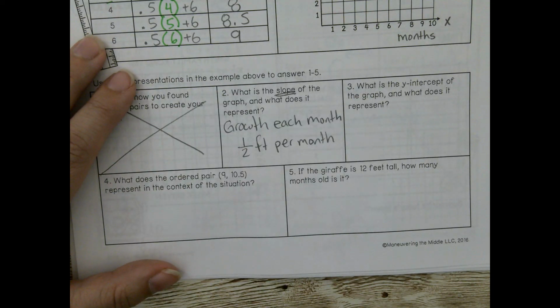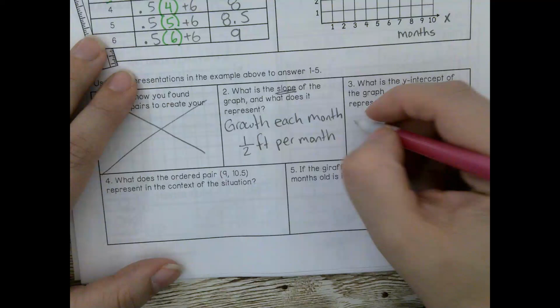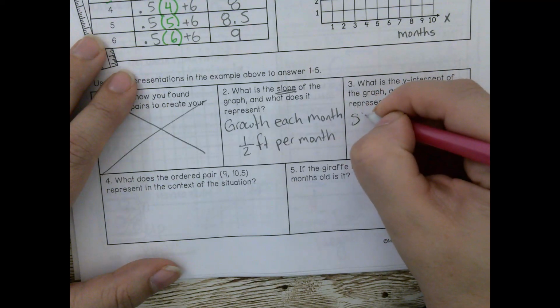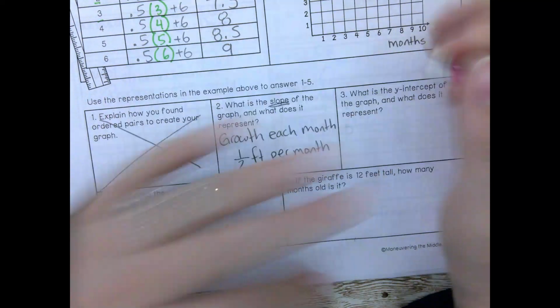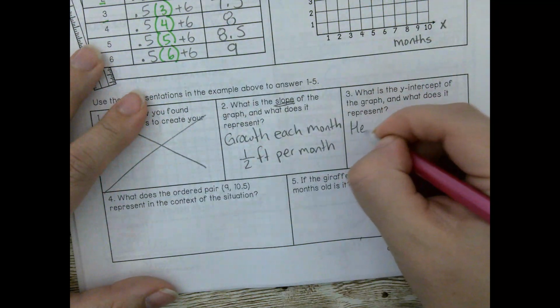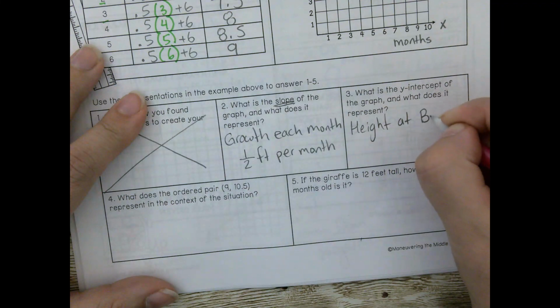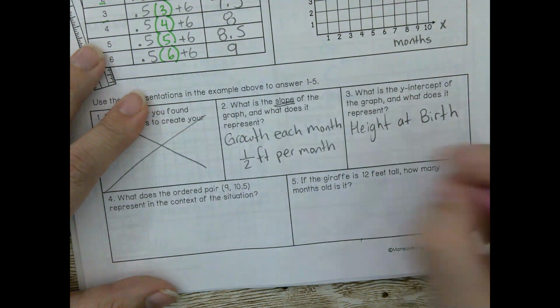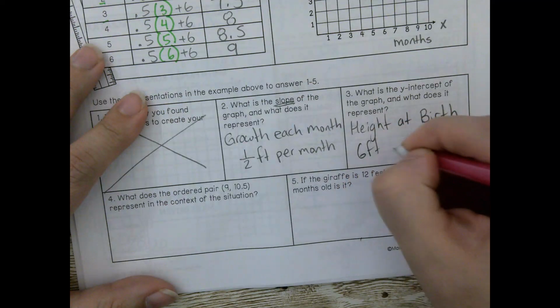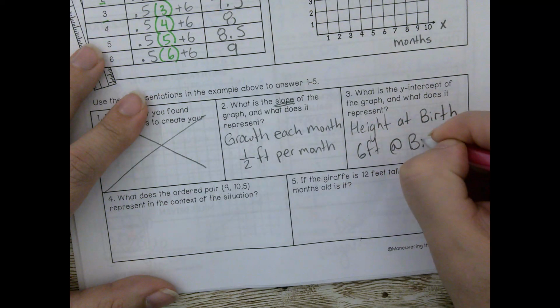What about the y-intercept? It's the 6 when it was born, right? So it's height at birth, right? So it was 6 feet at birth.